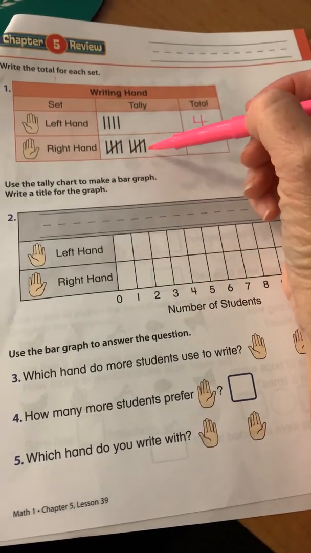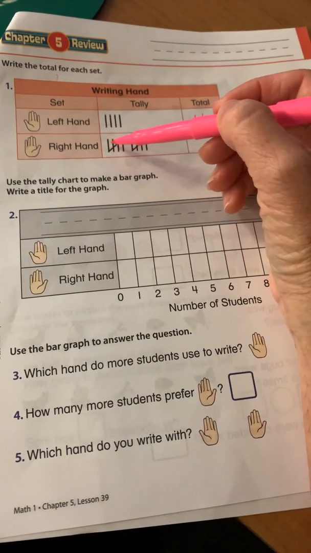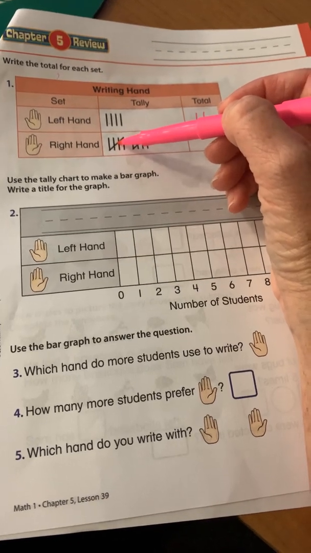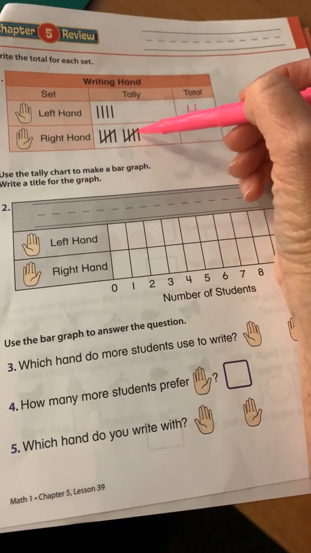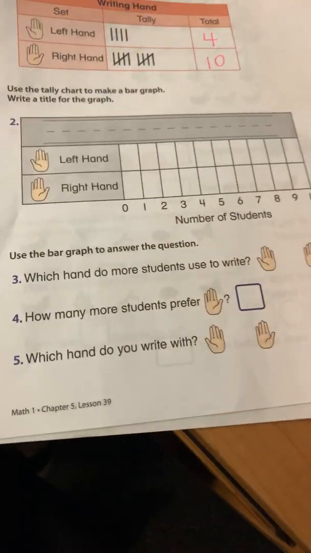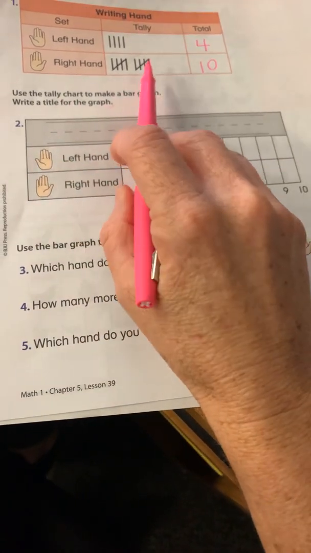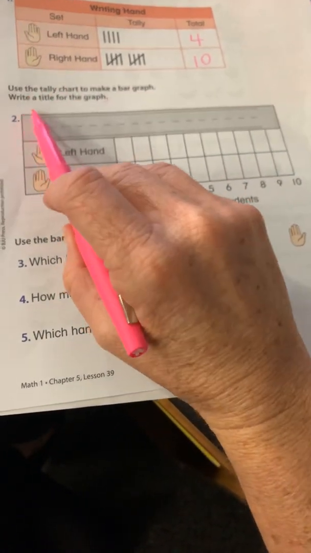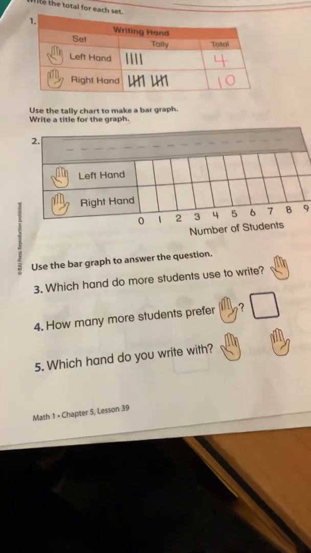And then this many people are right-handed, so let's count those. 1, 2, 3, 4, 5. Remember, 5 goes across. 6, 7, 8, 9, 10. So 10 people write with their right hand. All right, the second part of this says to use the tally chart above to make a bar graph. Write the title for the bar graph. Okay, so first of all, we're going to write our title.